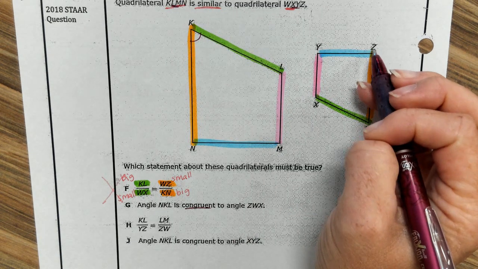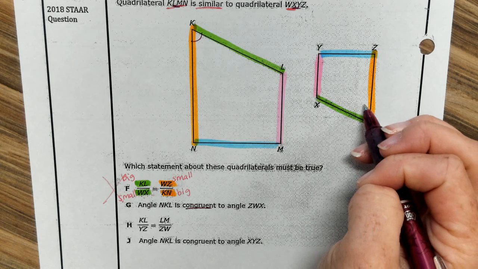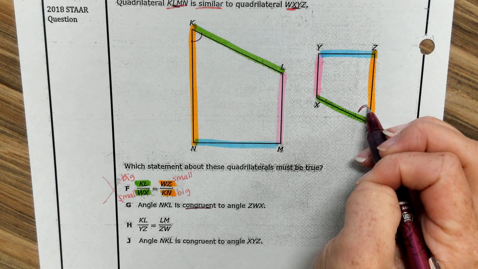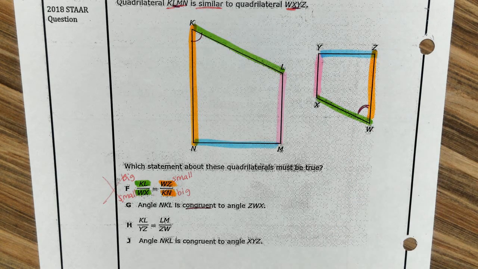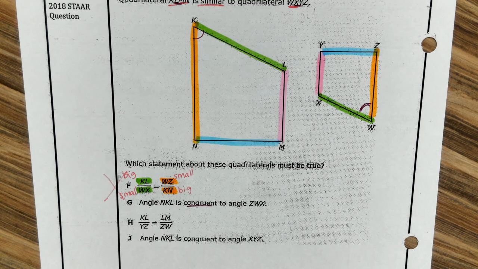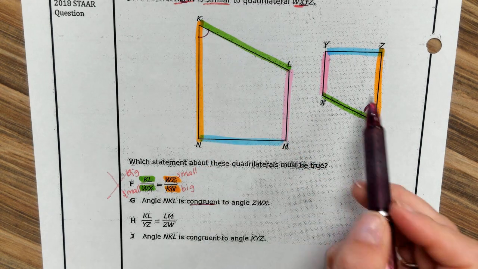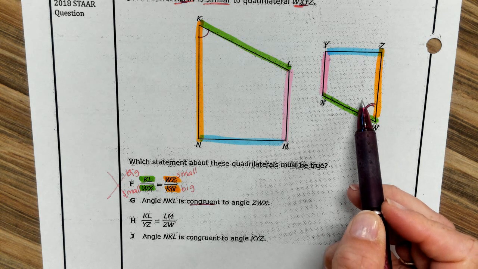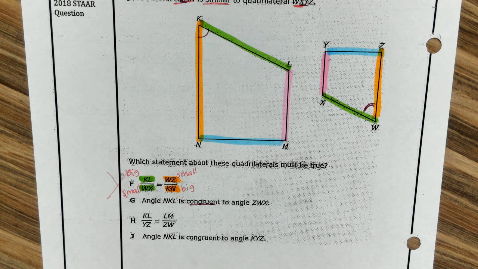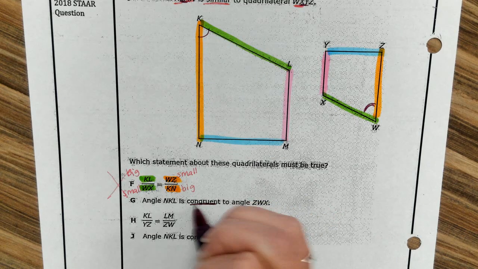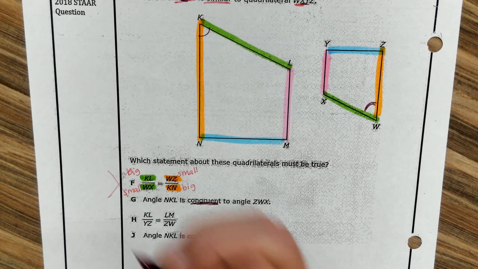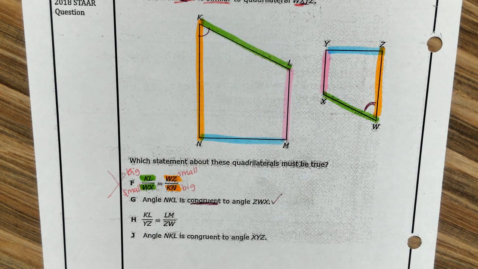Let's find ZWX and put a little line. Are those two angles in the same corresponding spot? Yes. How do I know that? Because they're between green and orange for me. If they're in the same spot, are the angles congruent? Yes. So I'm going to put a check mark. I think this is my answer.